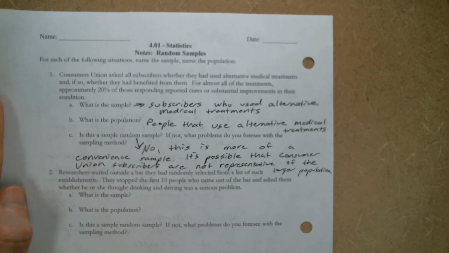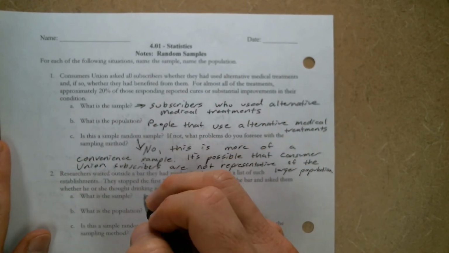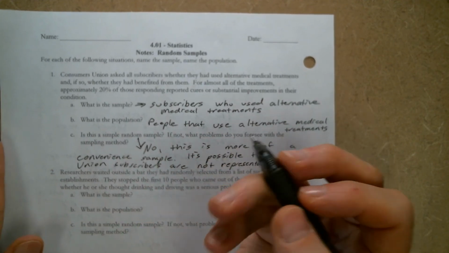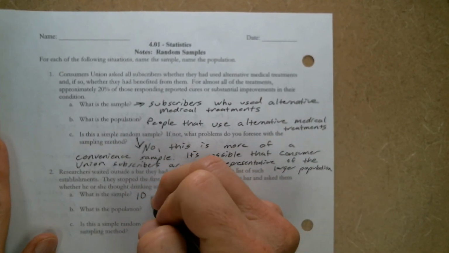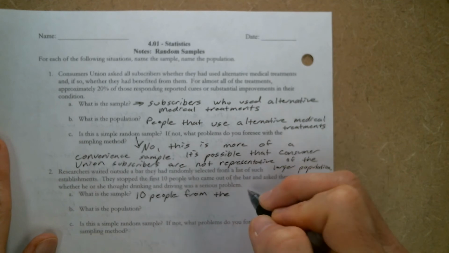All right, researchers waited outside a bar they had randomly selected from a list of such establishments. They stopped the first 10 people who came out of the bar and asked them whether he or she thought drinking and driving was a serious problem. All right, so what is the sample? What is the population? All right, now in this case, the sample for us was the 10 people from the bar.